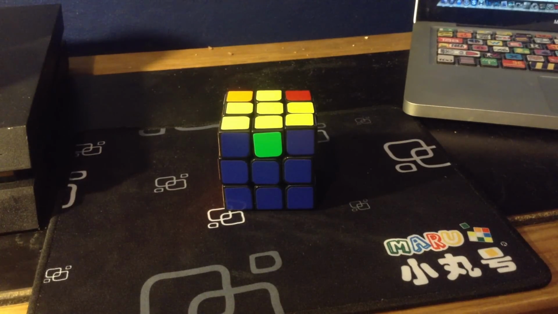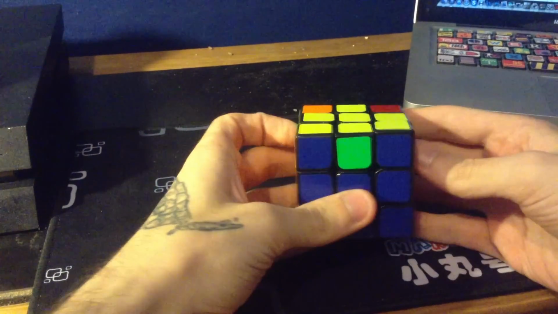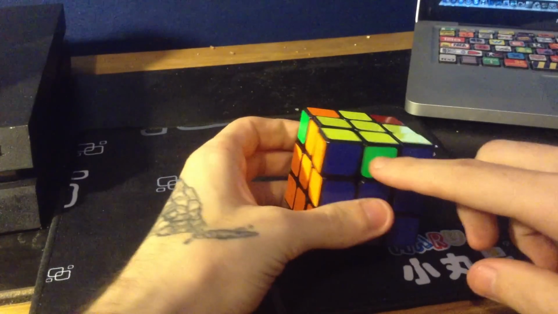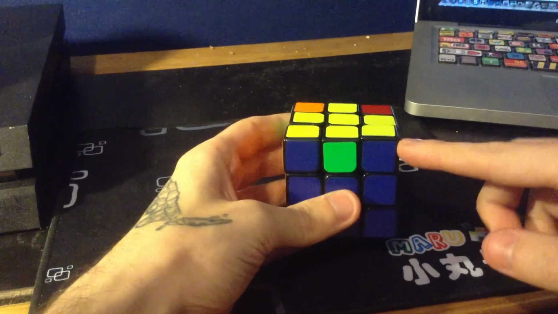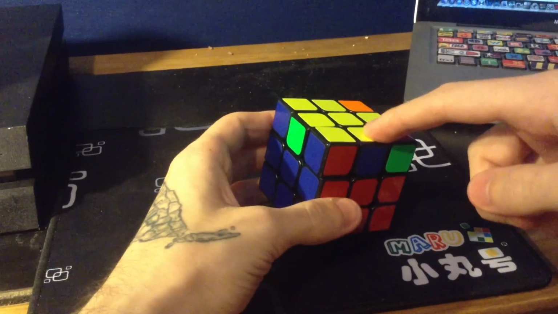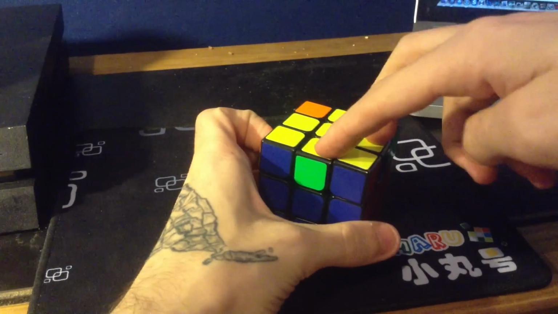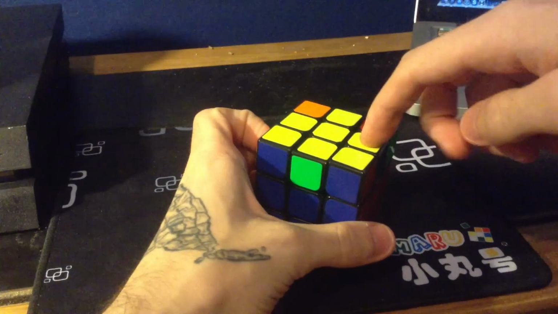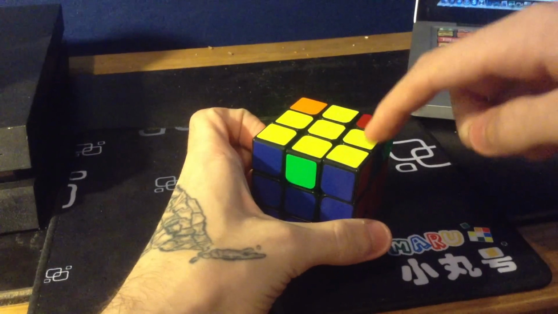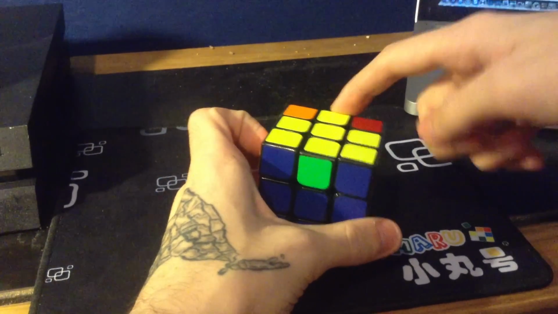Alright, this one is the opposite case of the one before, the 3 cycle just goes the opposite way. It kind of looks like an R-perm, but this piece has to go here instead. So instead of moving towards the opposite side of the cube, these ones are moving back. This one has to be shot to the other side of the cube.